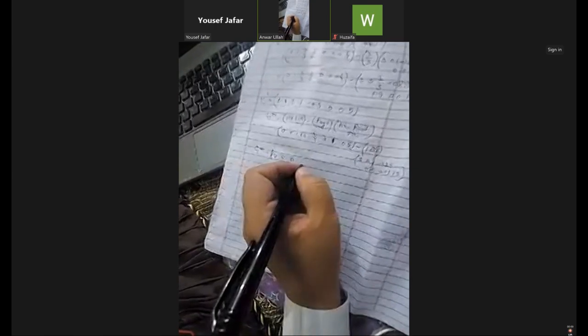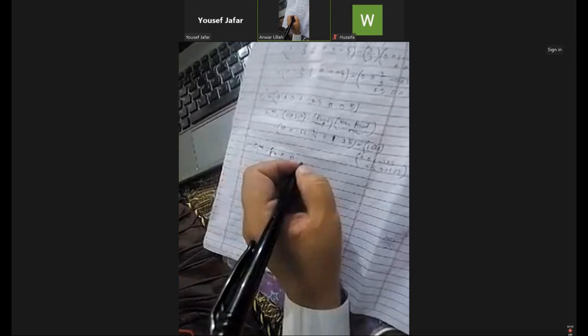So doing this row operation, we get the updated S3 row as 0, 0. This is also 0. Now 1.66 into 1.25 is equal to 2.075.